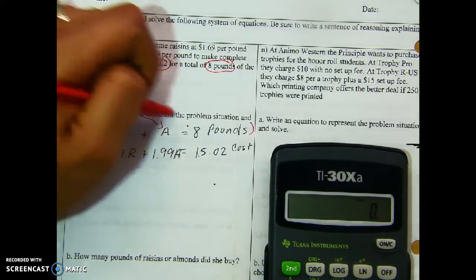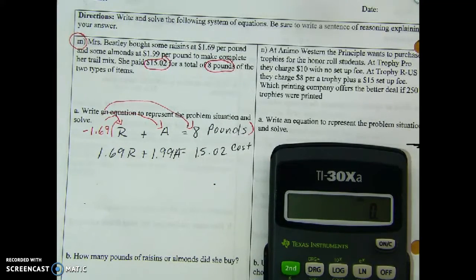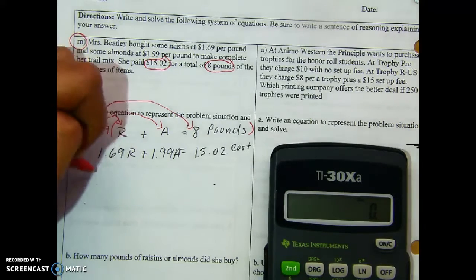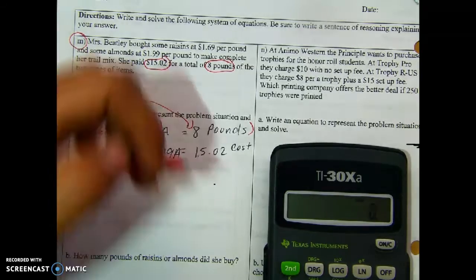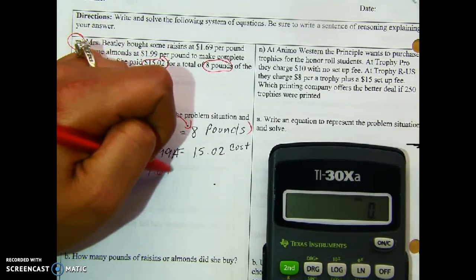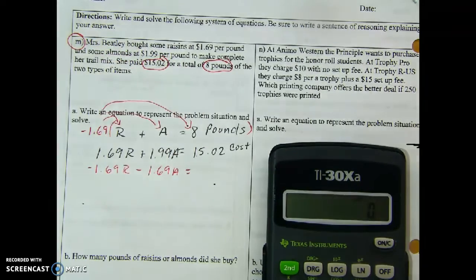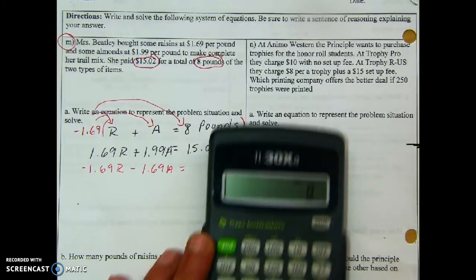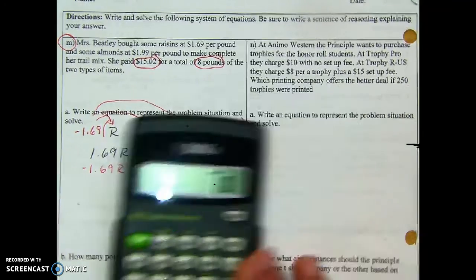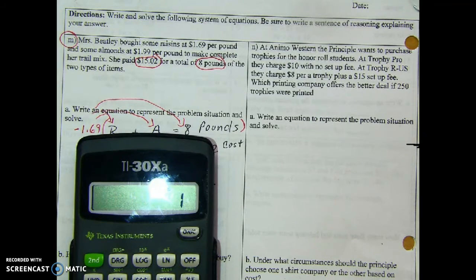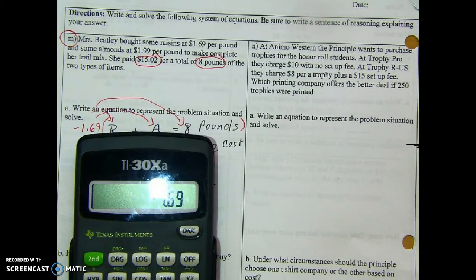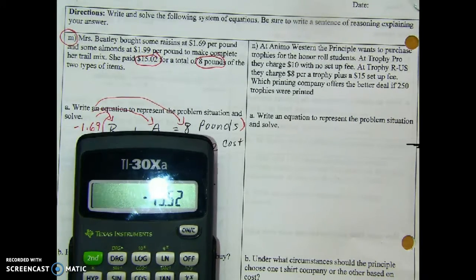I'm going to show my arrows for distributing. And below in red, I'm going to go ahead and write the new equation that I created by multiplying the negative 1.69. And like I tell you all the time, you can use a calculator, especially for the decimals. There we go. So I'm going to do negative $1.69 times the 8 pounds. And I'm going to get negative $13.52.